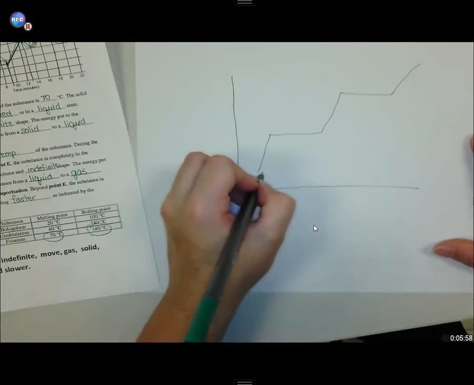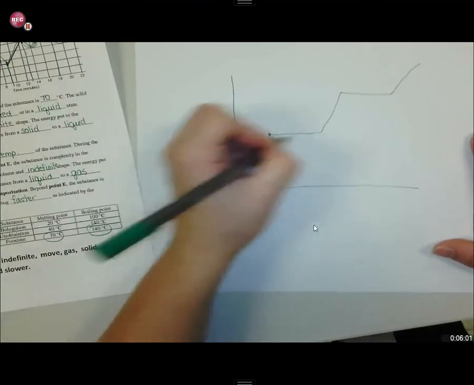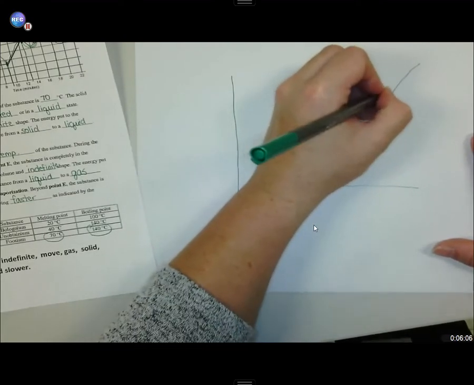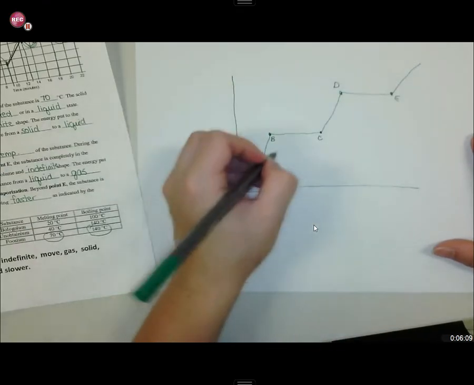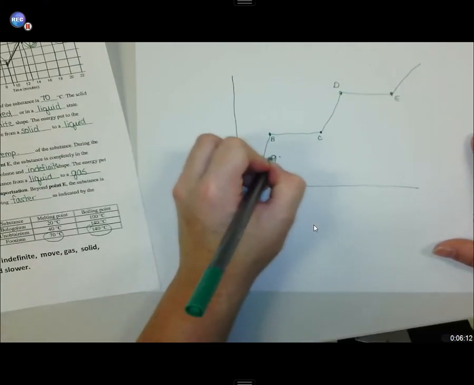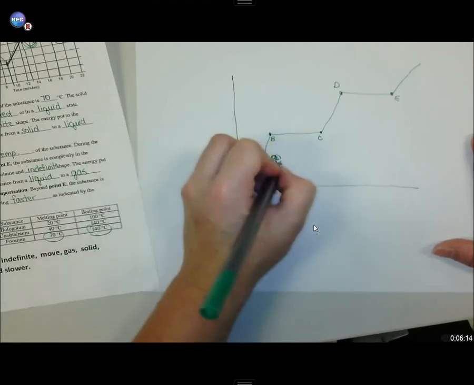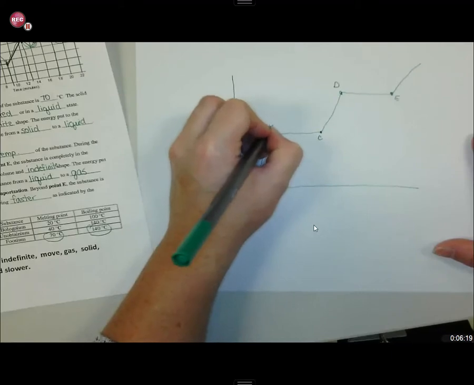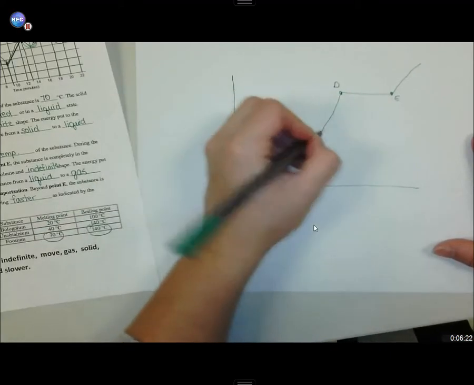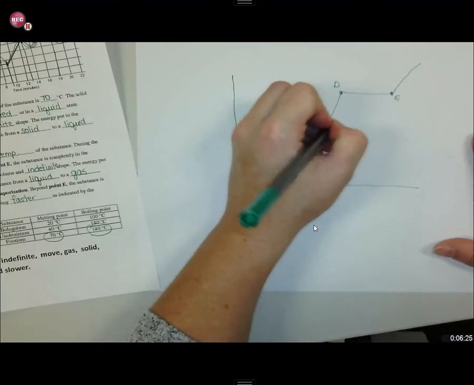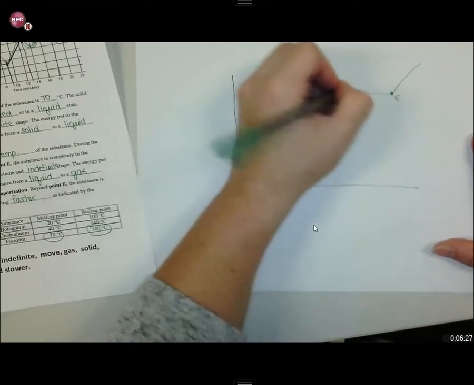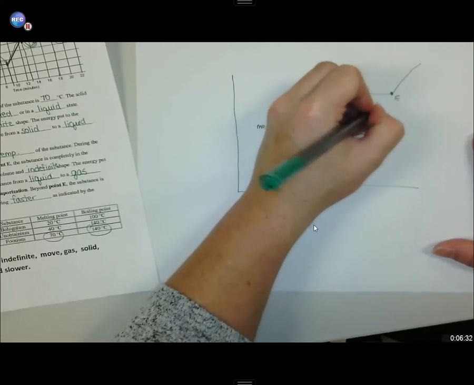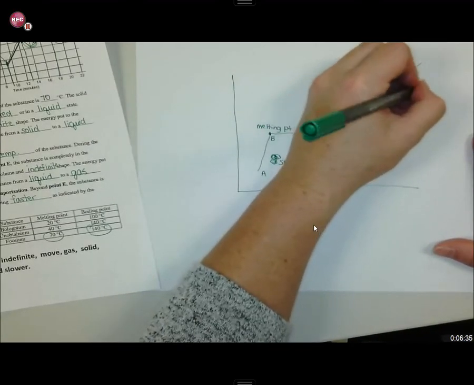Okay, so this is A, this is B, this is C, this is D, this is E. From A to B, it is a solid. At B, this is your melting point. Starting from C to D, it's going to be a liquid. And at D, this is your boiling point. And then E and on is your gas state.